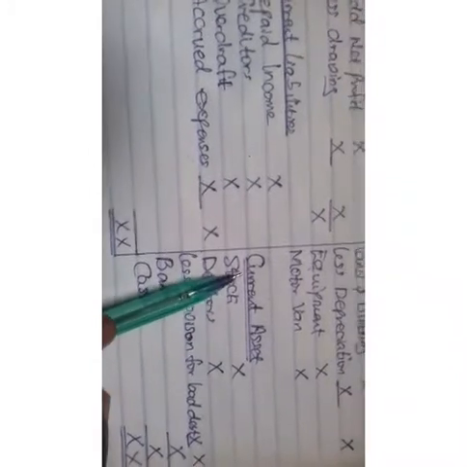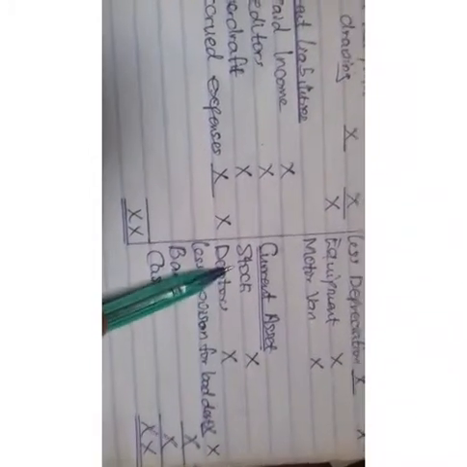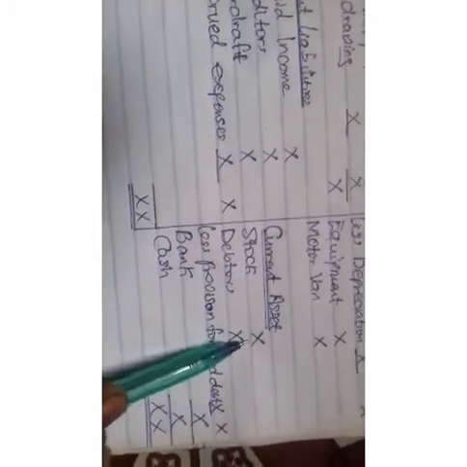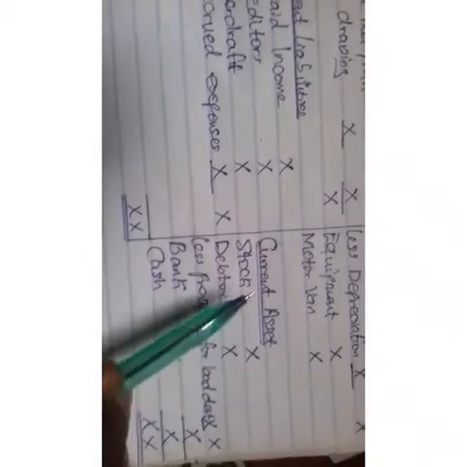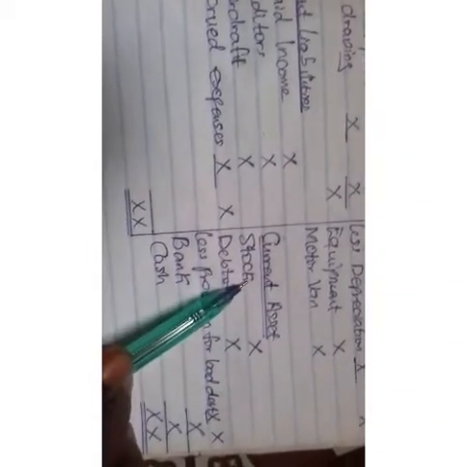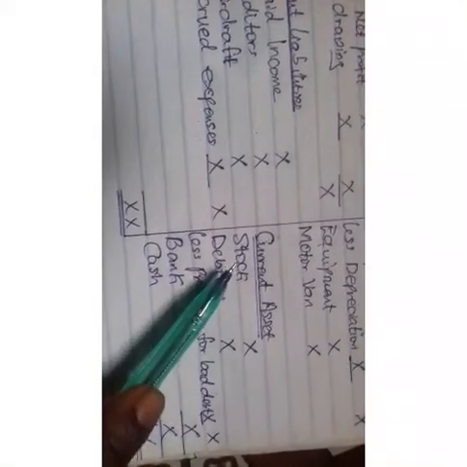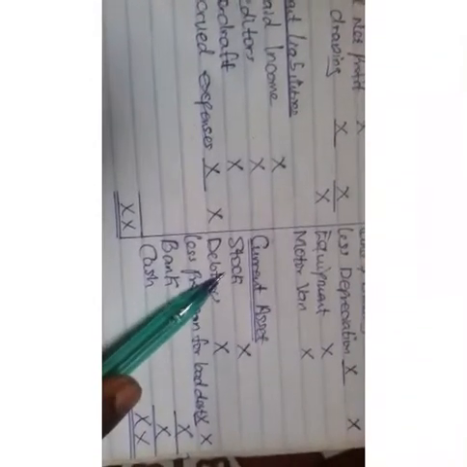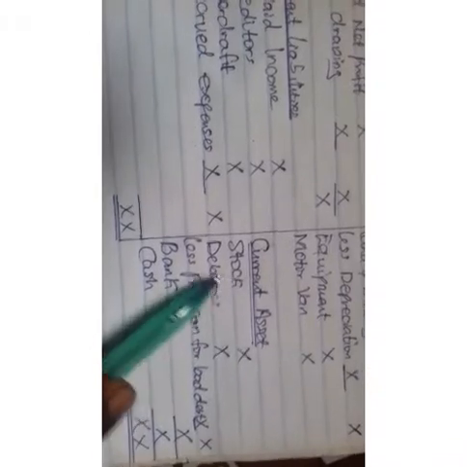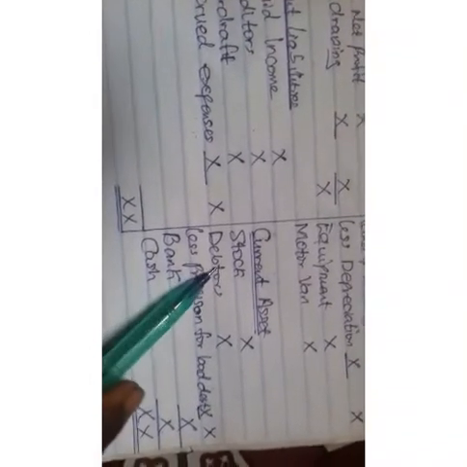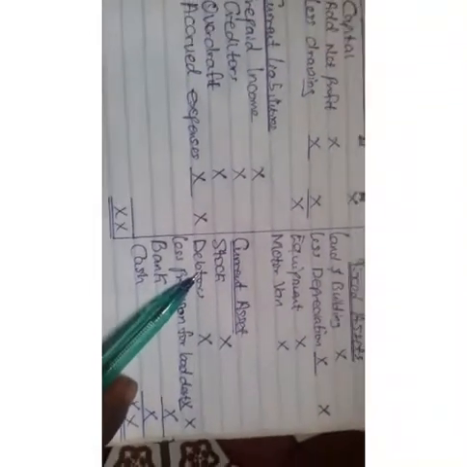So now move to current asset. These are stock, that's goods. That one can change its form. Now when you sell the goods on credit, these are people owing you, they are your debtors. So the stock can change to debtors. When they pay you, either they pay you through bank or through cash.